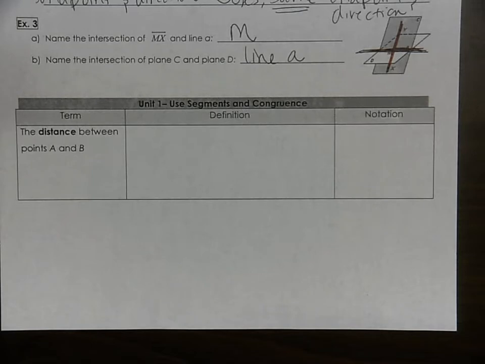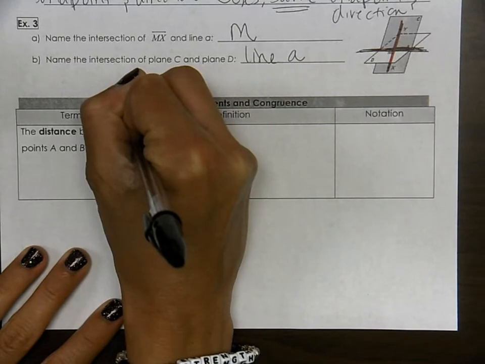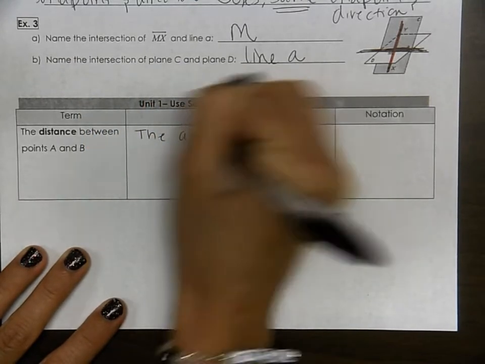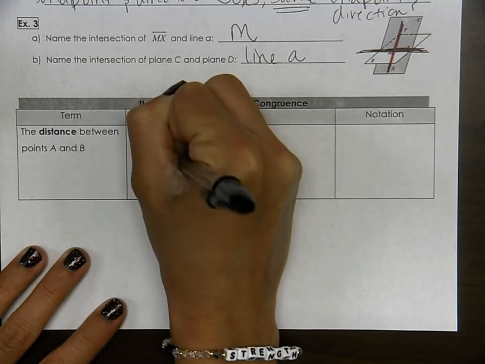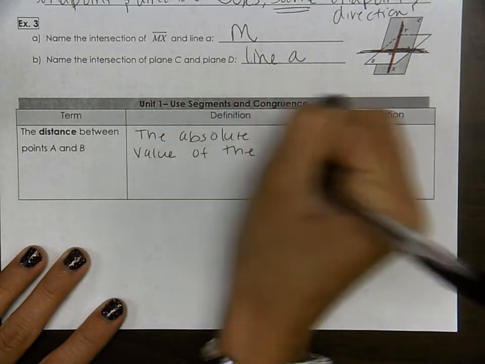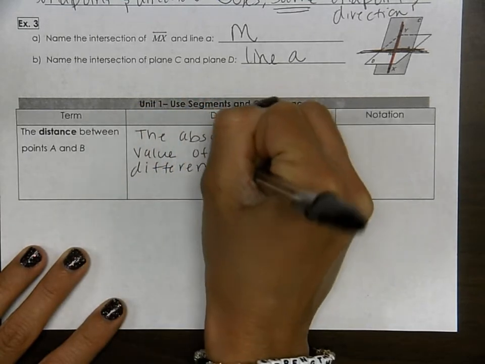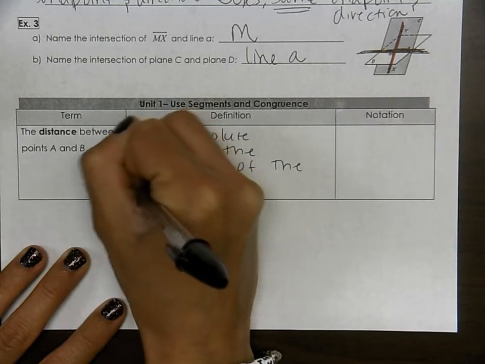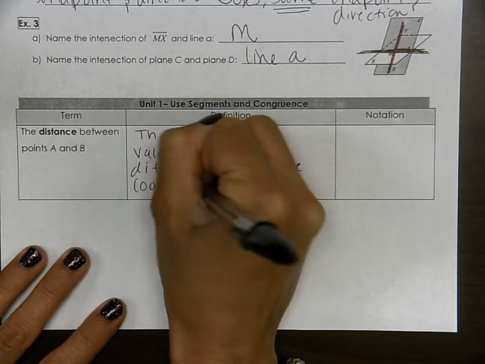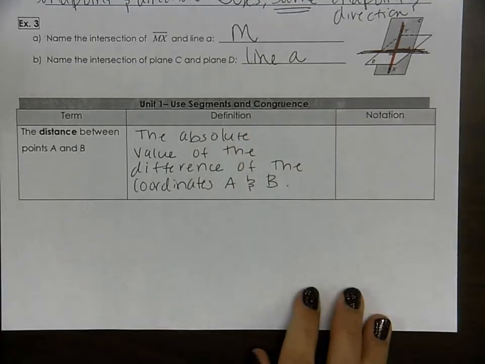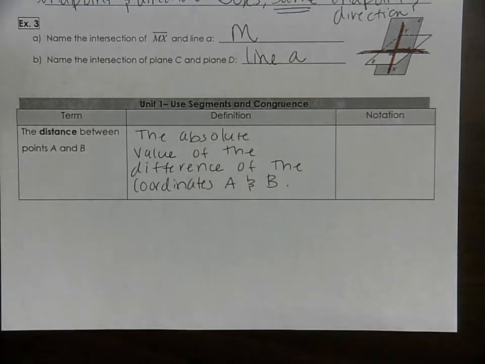So by definition, the distance between points A and B is the absolute value of the difference of the coordinates A and B. Okay, so basically we're going to be taking the difference between the two endpoints.